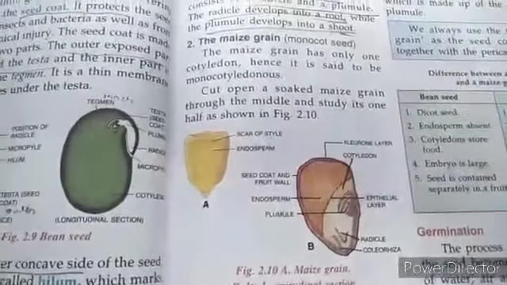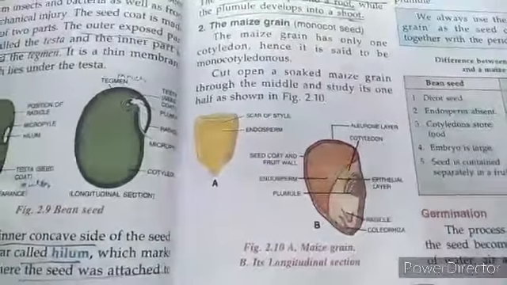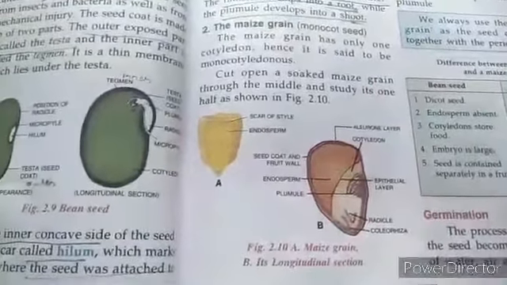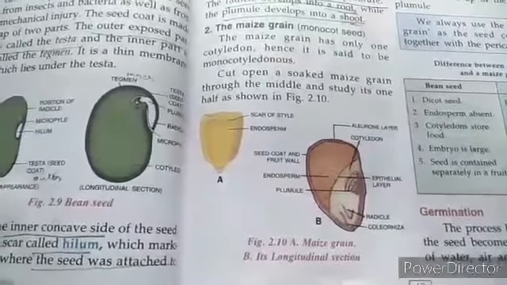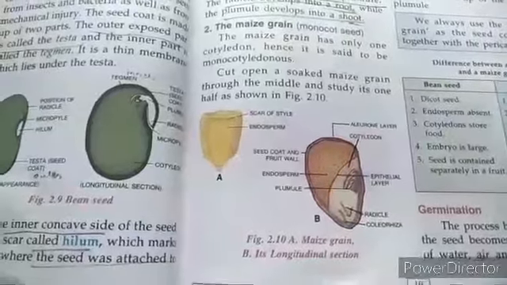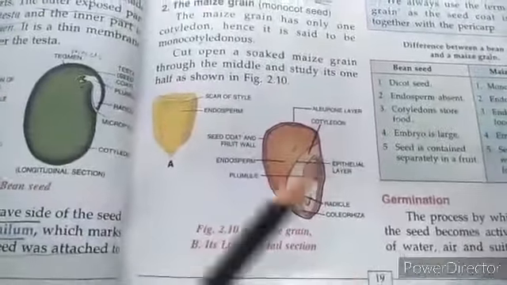So let's go further with the maize grain here. It's a monocot seed, which you already know. The maize grain has only one cotyledon, therefore we call it monocot. Now, cut open the soaked maize grain through the middle and study its one half as shown here, already done for you in figure 2.10. Here itself we can see how it's been cut.